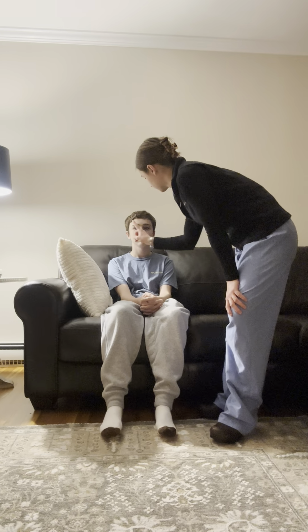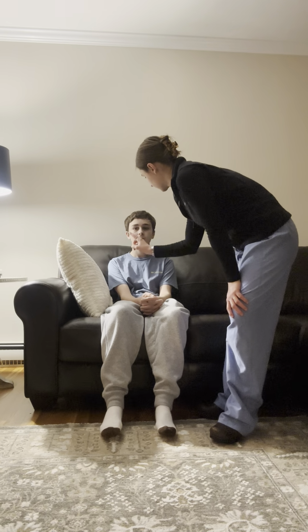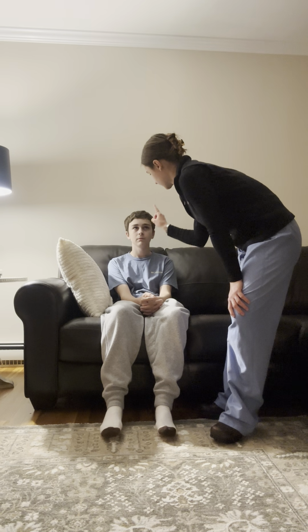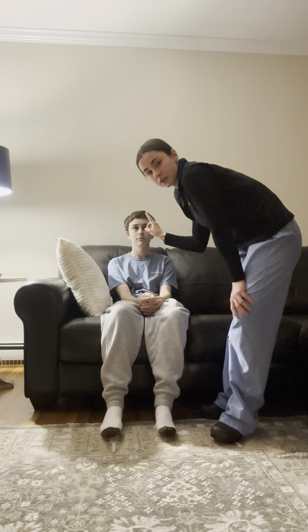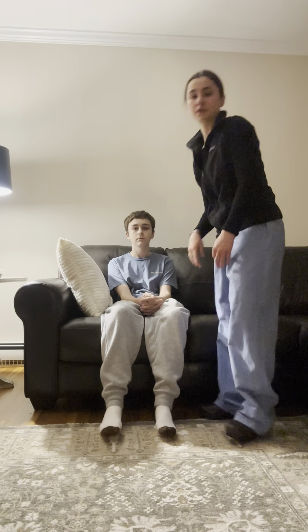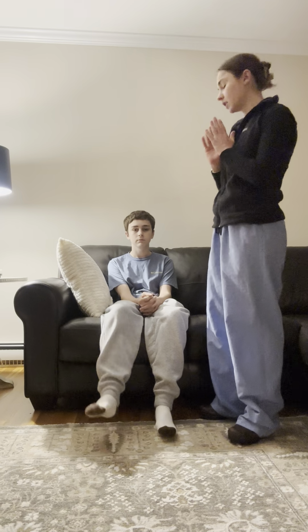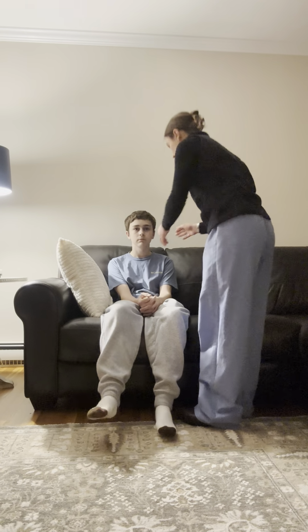Follow my finger. Perfect. Good job. And then I'm gonna check for convergence, so follow my finger in. Perfect. Cranial nerve number 5 would be the trigeminal, so I'm going to first do the motor portion of it.